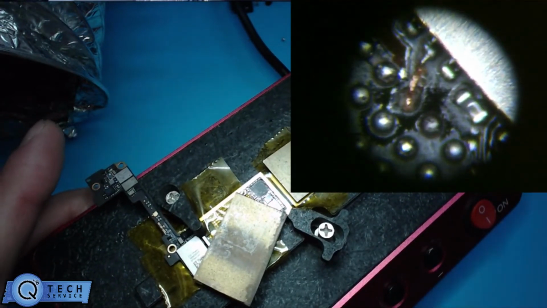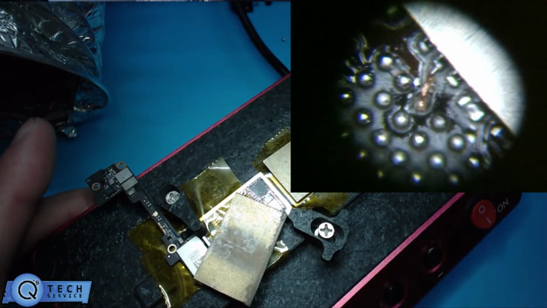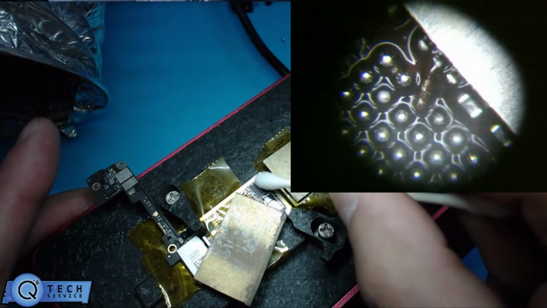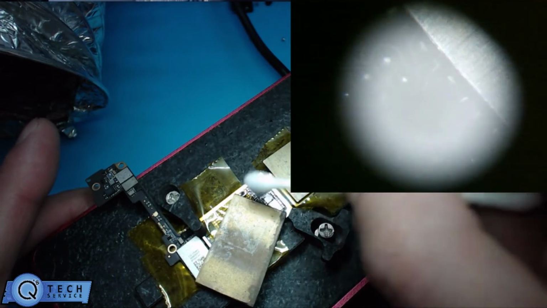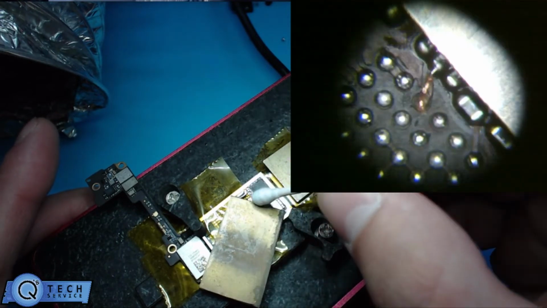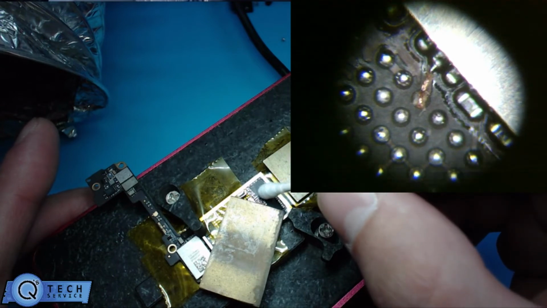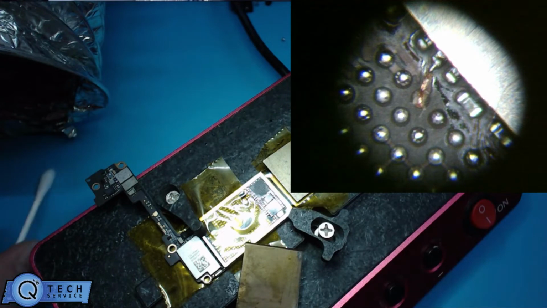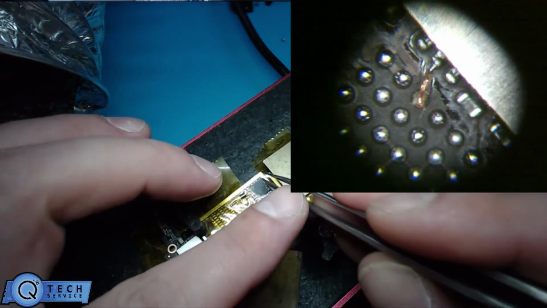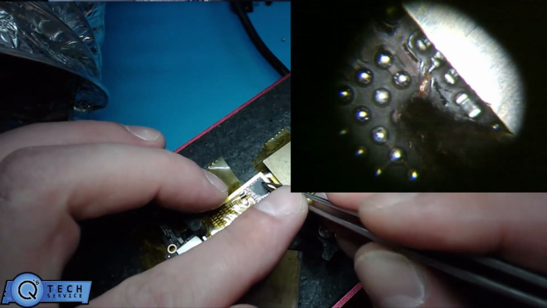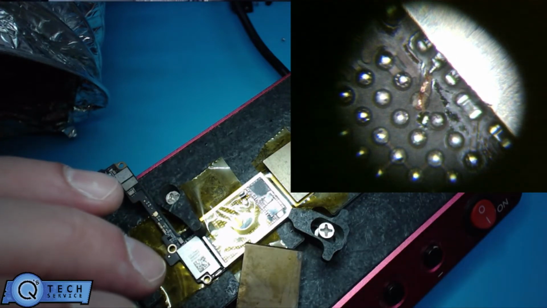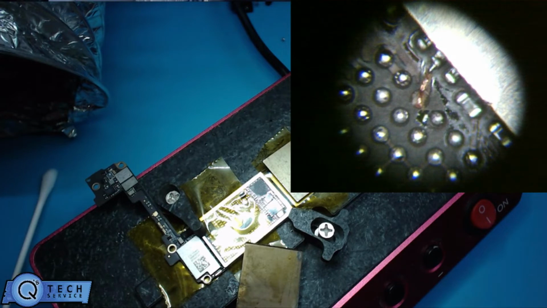Alright, so I'm going to try to get a little bit more cleaner. Alright, that should be good enough.